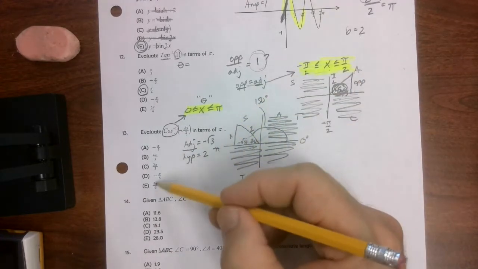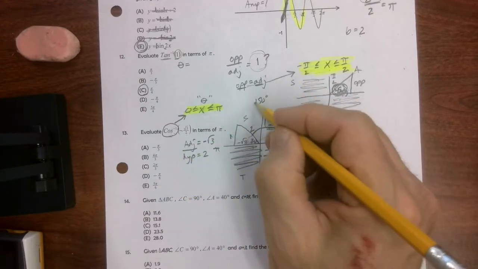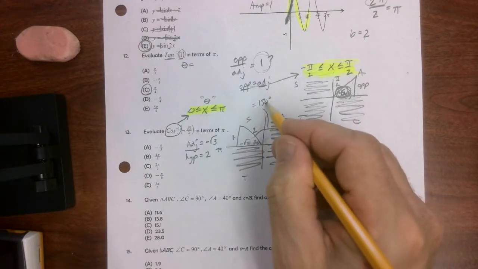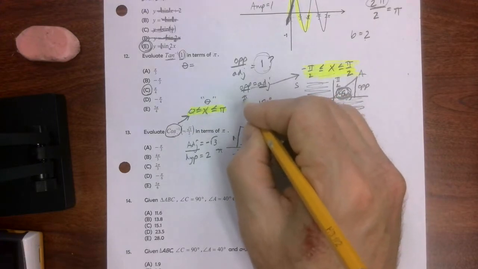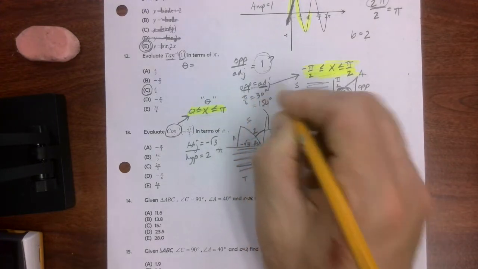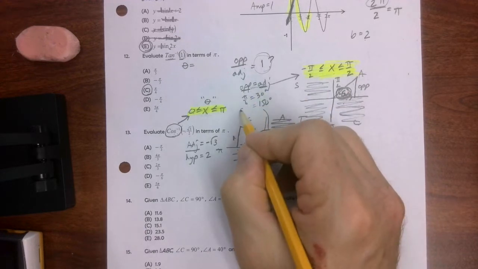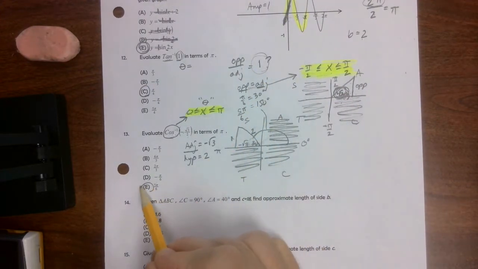And once again, it's not given to you in terms of degrees, so we need to know what this is in terms of radians. Well, the way I would think of it is 30 goes into this 5 times. So if pi over 6 is 30 degrees, we'd have to multiply this by 5 to get the radians. So it'd be 5 pi over 6, and that would be letter E.